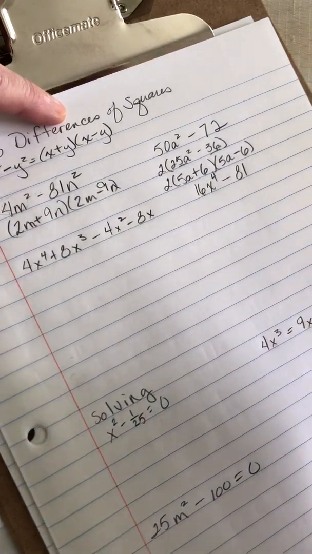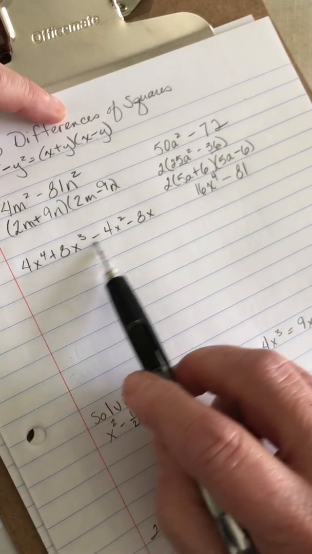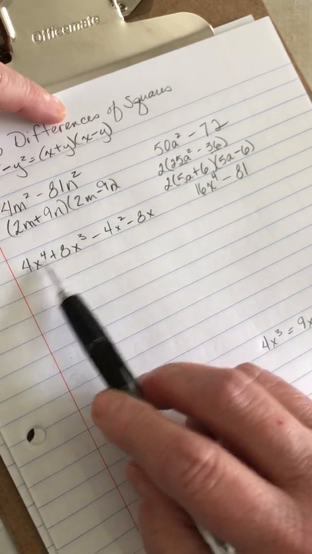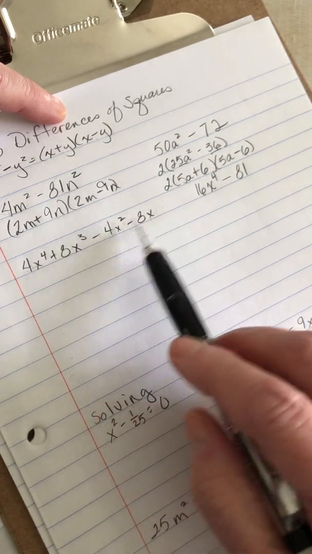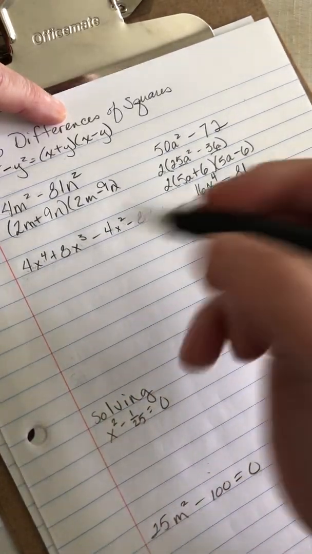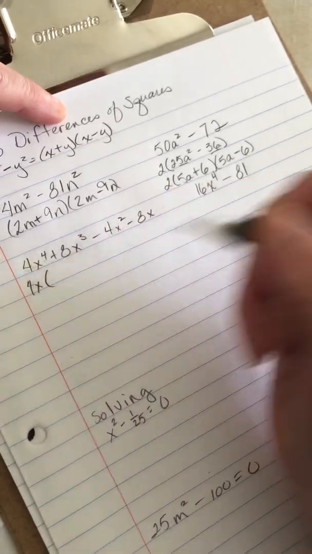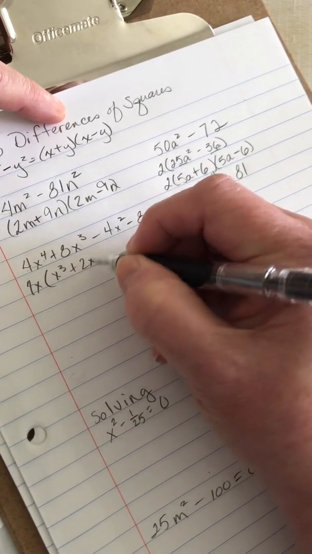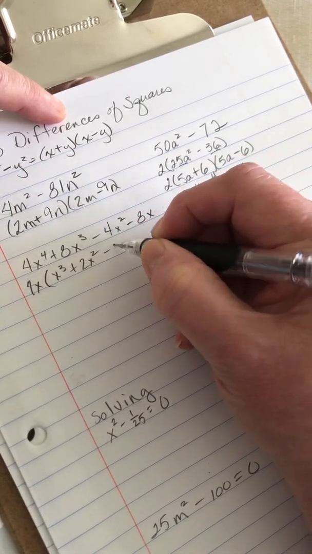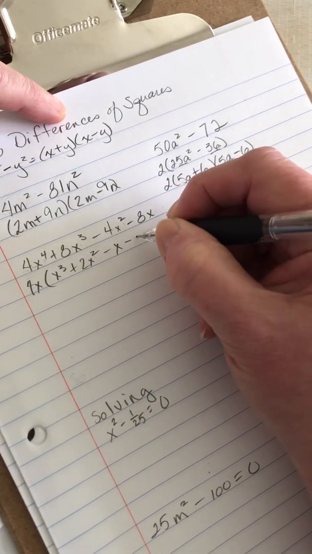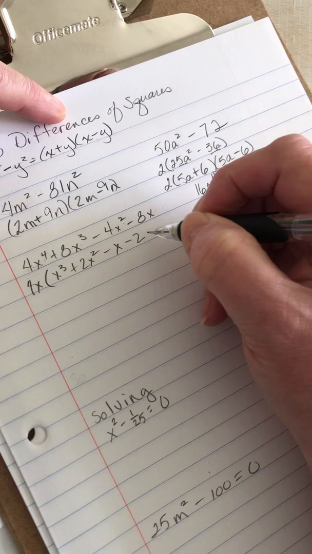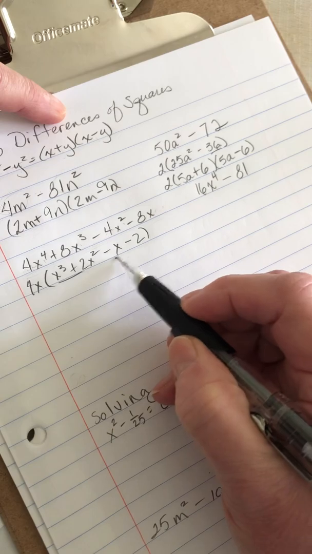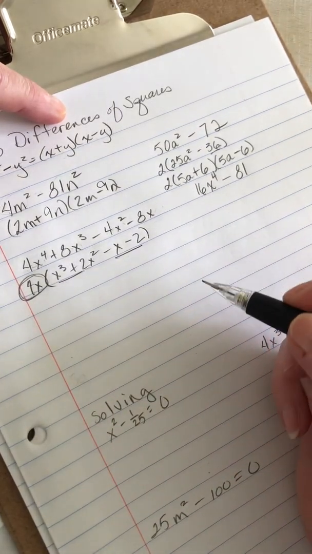Okay, now sometimes they're going to be hidden in these foursomes. Now, when I look at this, I'm looking at those numbers 4 and 8. They're both divisible by 4, and they all have an x. So I can pull out a 4x. What am I going to have left? I'm going to have an x cubed plus 2x squared minus x minus 2. Okay? Now, what do we do when we have 4 terms? We factor by grouping. This is my GCF. It'll come into play later.